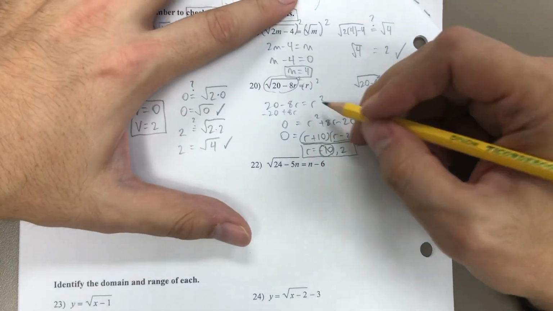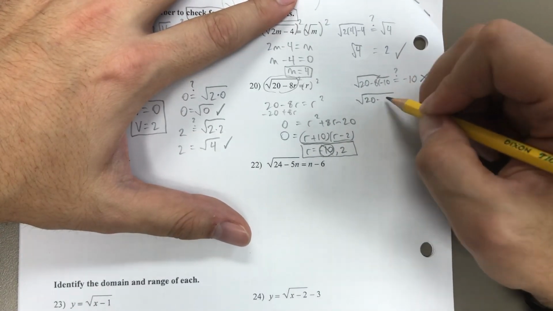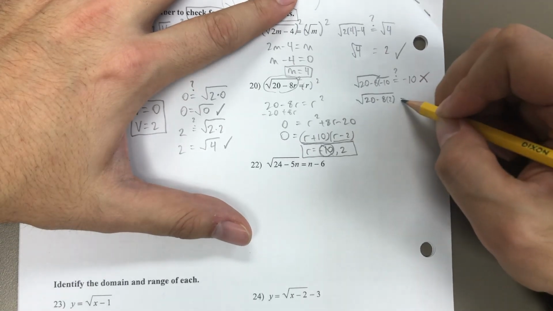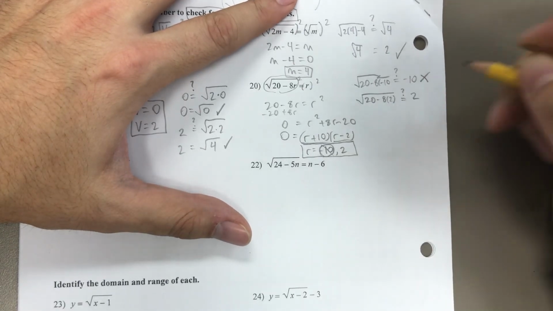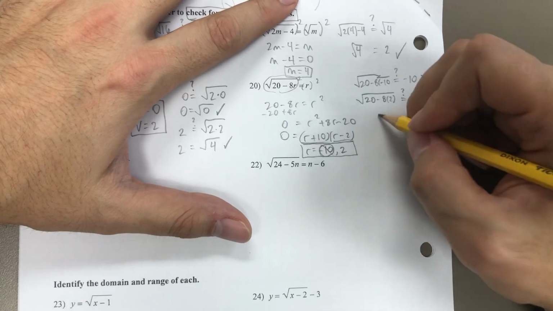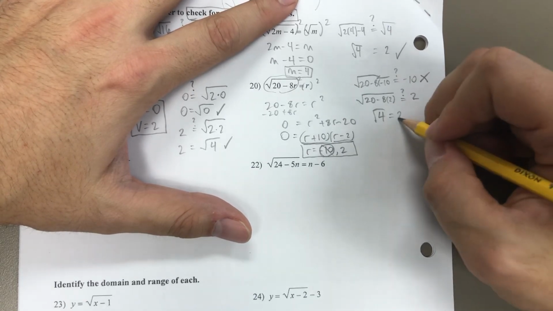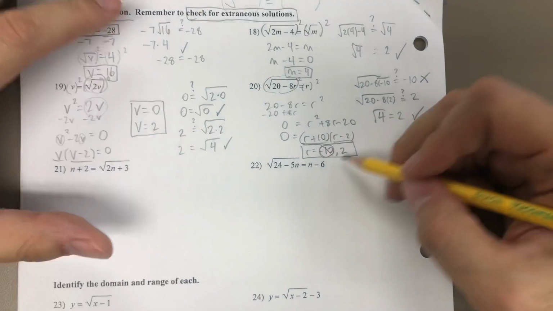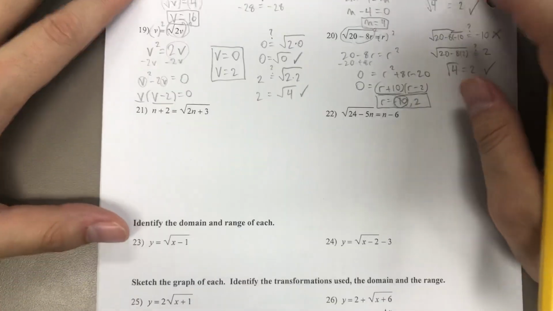If you plug in 2, the square root of 20 minus 8 times 2, and we have to see if that's equal to 2. So 20 minus 16 is 4, so we get the square root of 4, and sure enough, that is equal to 2, so that one works out. So one extraneous solution, negative 10, and then just keep going.